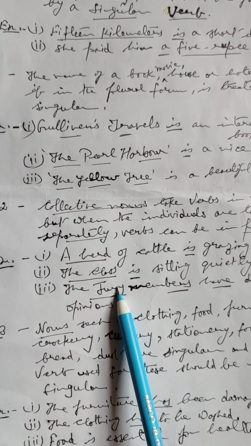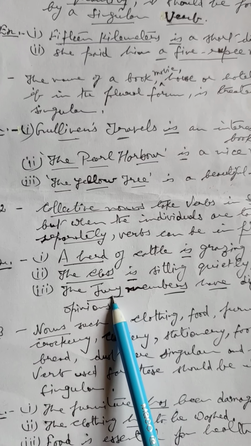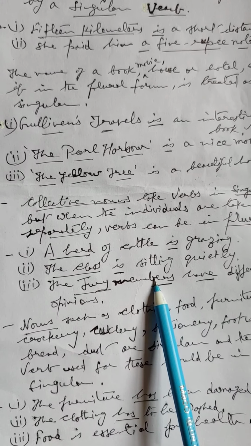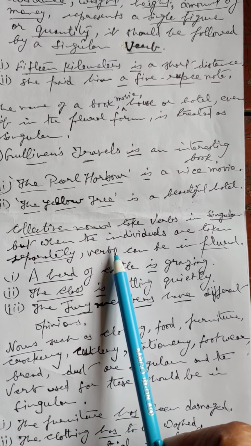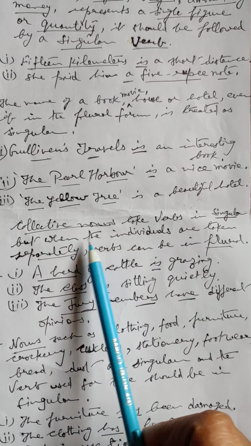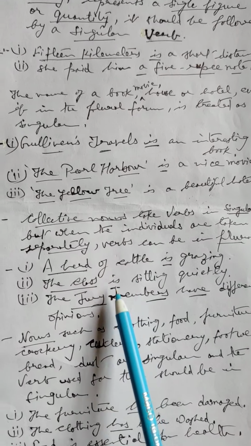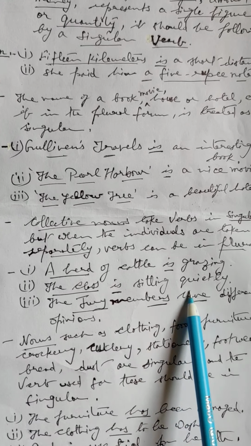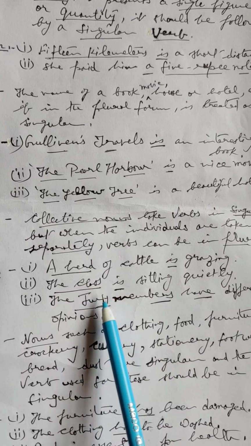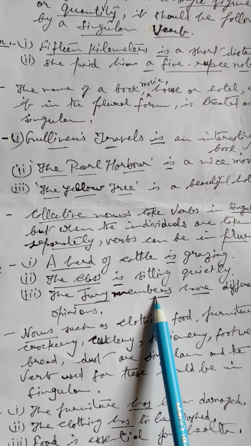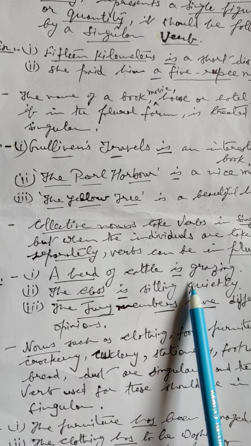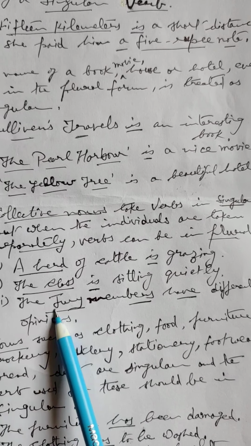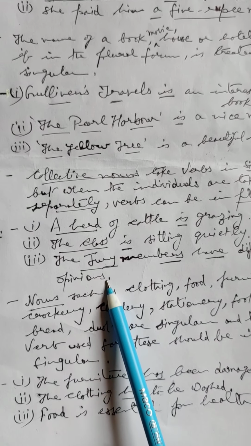The jury: many judges form a group that is known in collective noun as jury. The jury members have, I have told you here the example, but when the individuals are taken separately, jury is there but members, this is plural. All the members we are counting separately, so we have put here the jury, a collective noun word, but members means many in number, the jury members, so we have used verb form in plural number, have. So, the jury members have different opinions.